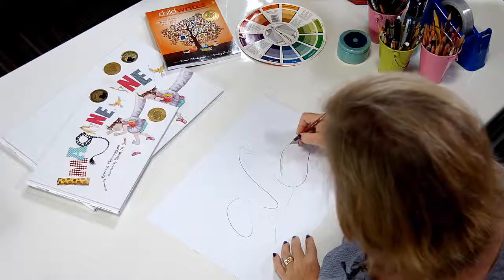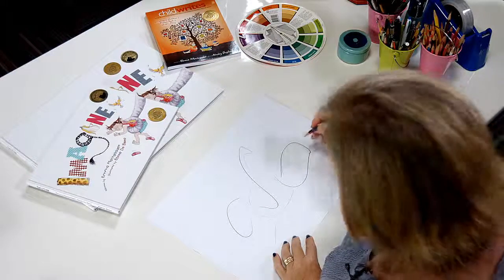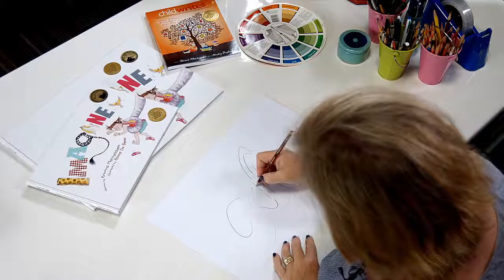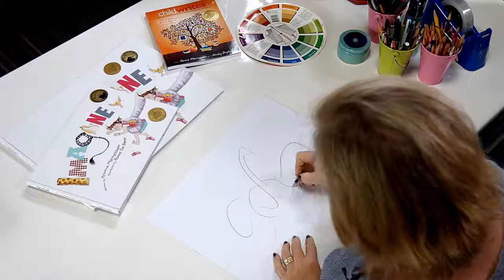Now, it's not anatomically correct, but that's not our objective. We're looking to try and create a character who hasn't been seen before. I'm quite enjoying this swan. Swan, it's a swan.